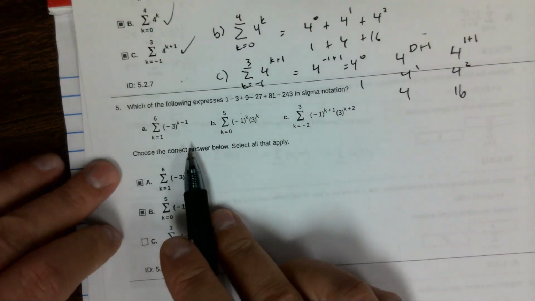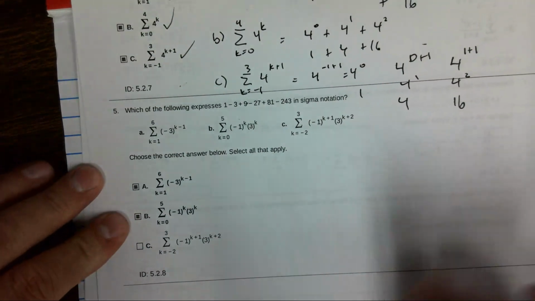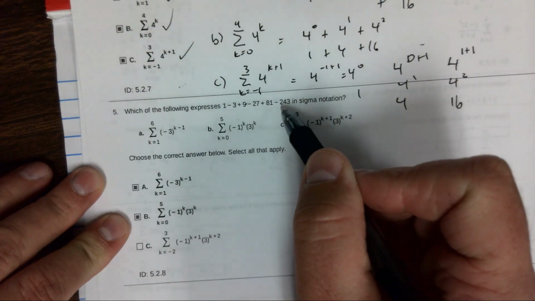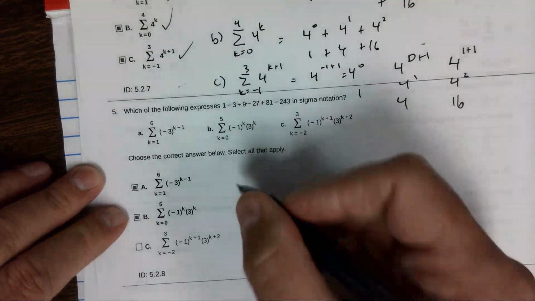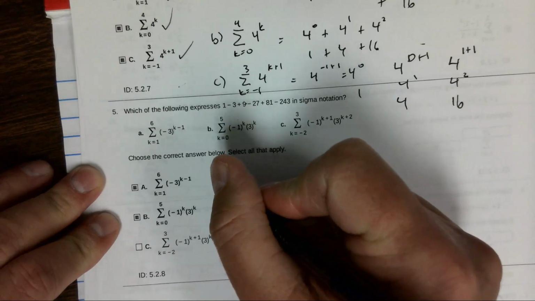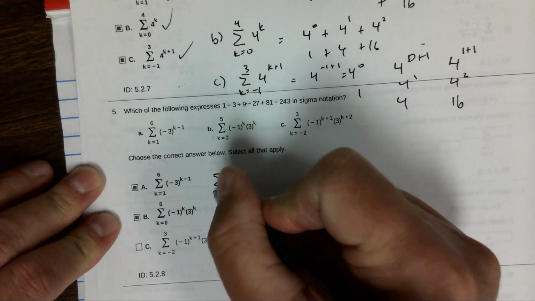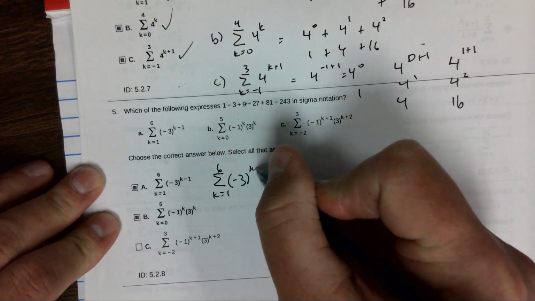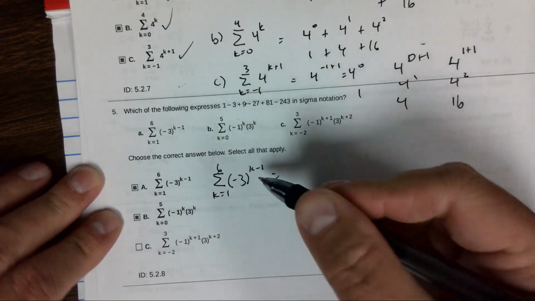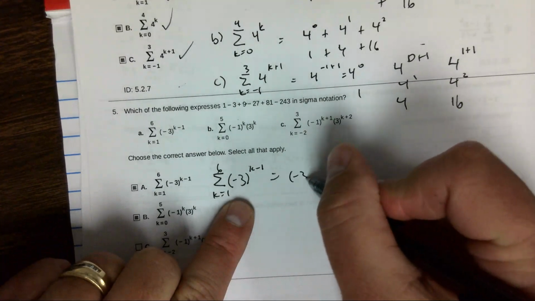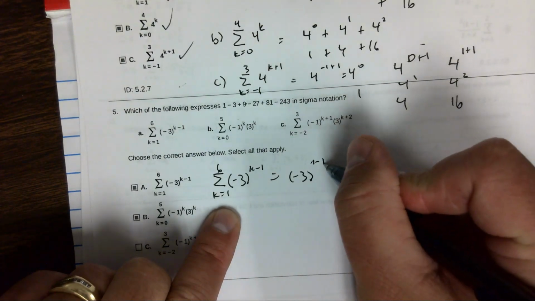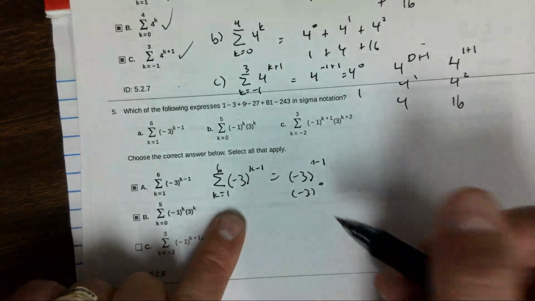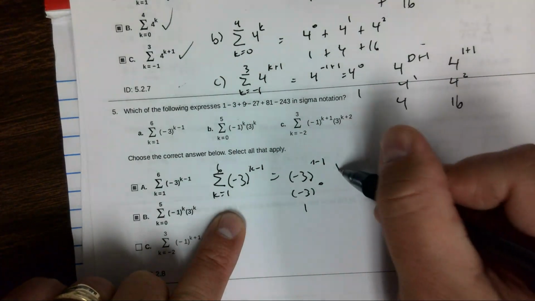So on this one, we're trying to match this pattern with alternating signs. And so we have the sum k equals 1 to 6 of -3 to the k minus 1. So that means we have -3, and then we do 1 minus 1. So that's really -3 to the 0, which is 1. So there's your first.